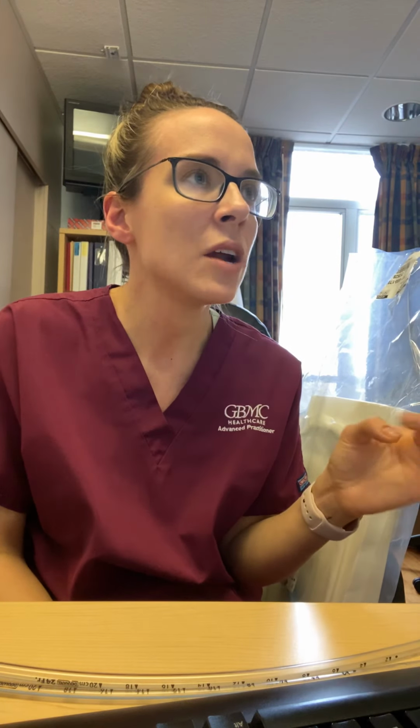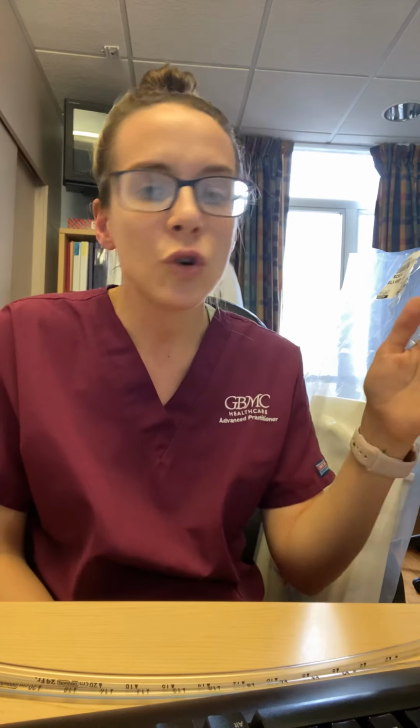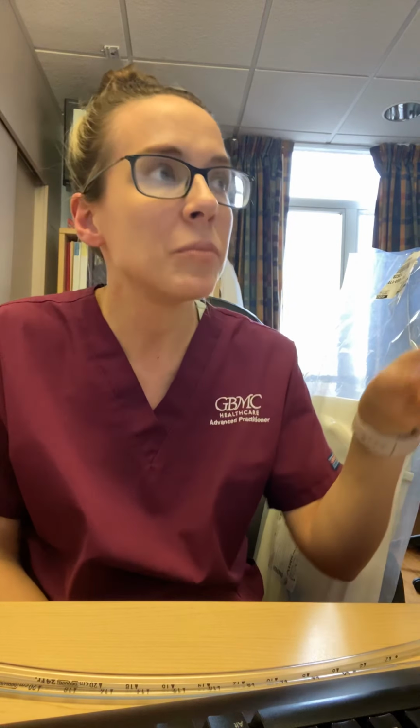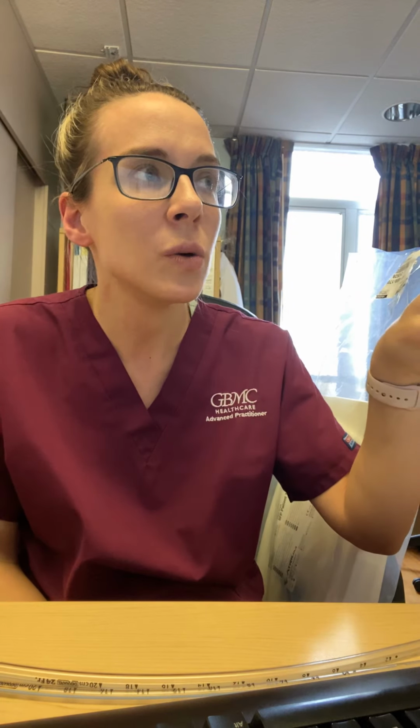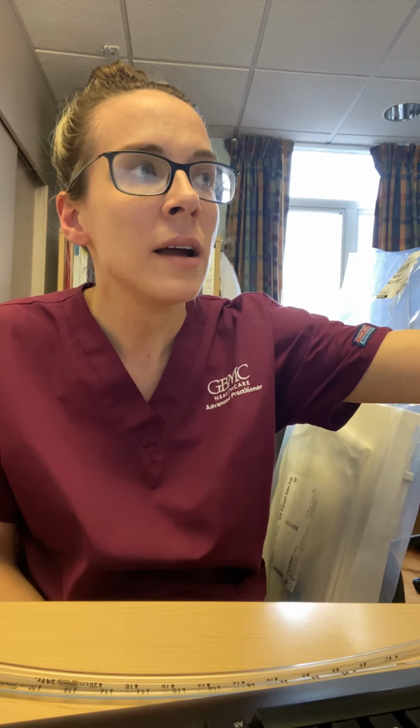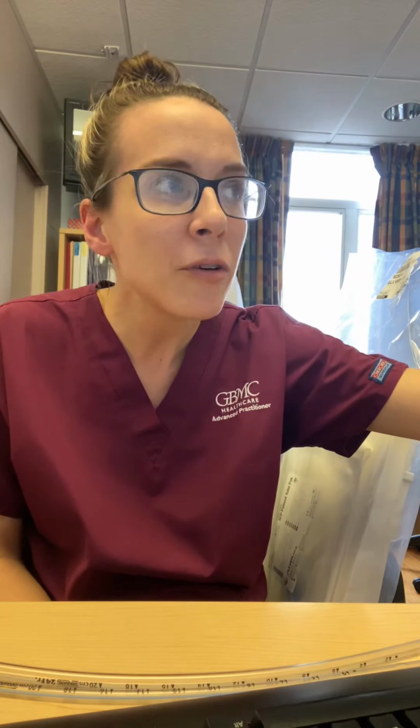So the suction in a wet suction drainage is controlled by the column of water. So where that blue arrow is pointing, I'm trying to show you that that column of water there is up to the 20 centimeter line. So the nurses would literally have to make sure that water is not evaporating out of there. It's always at the 20 centimeter line.